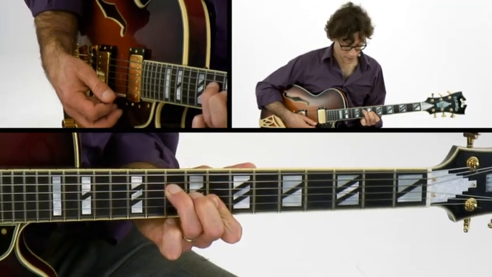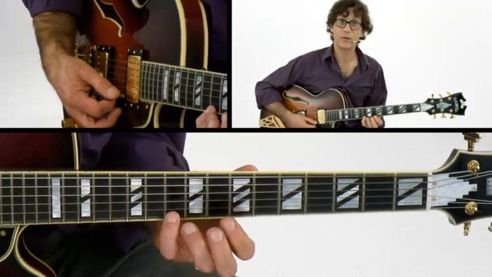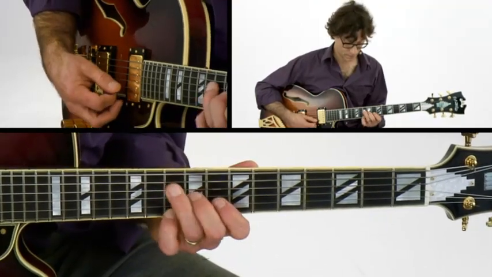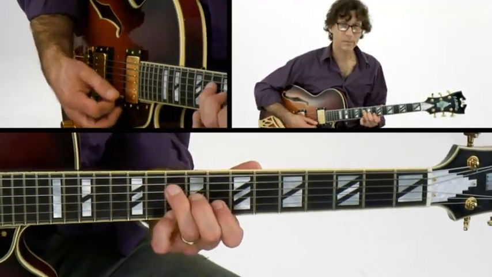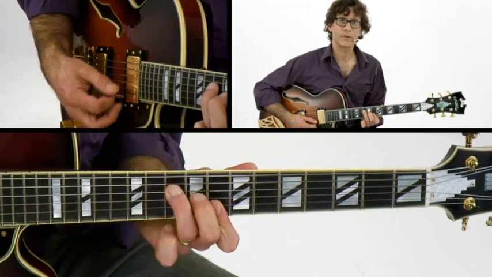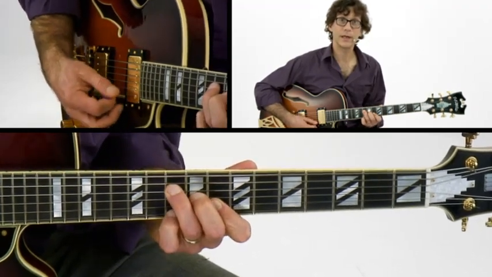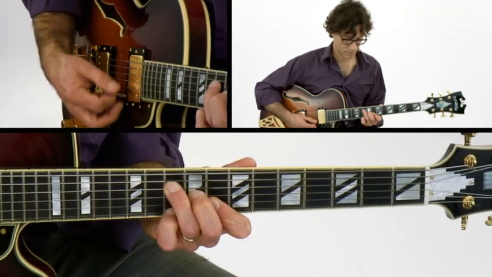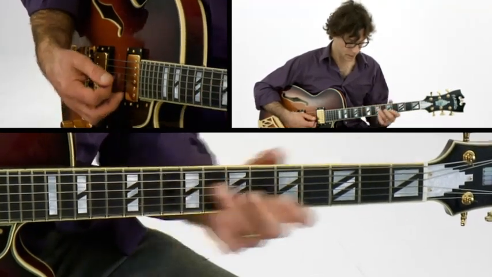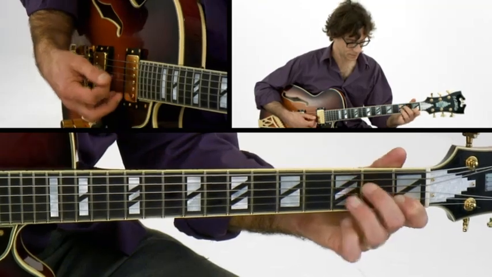Now we're going to continue with the high D note, or the ninth. So we go from the C and just add your pinky. So let's go in succession.